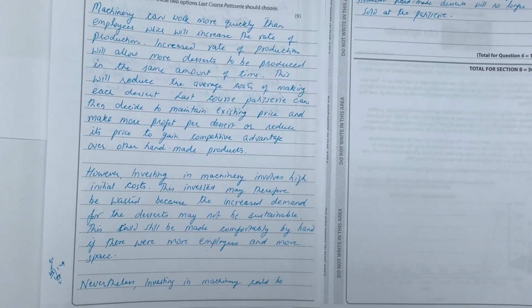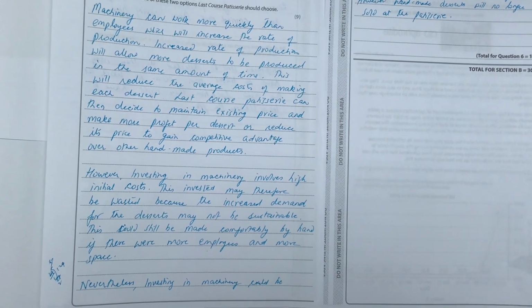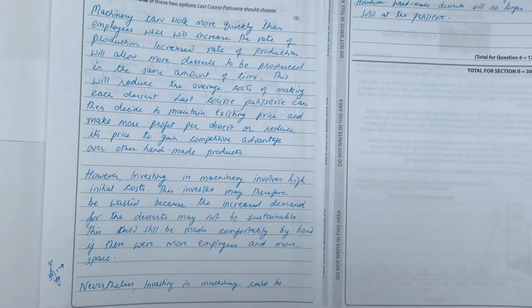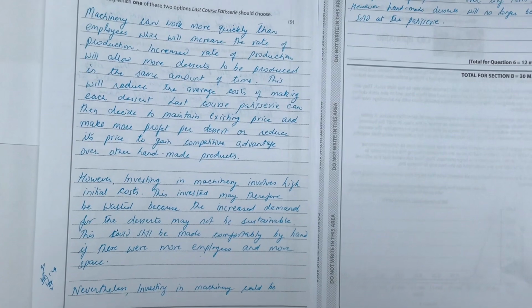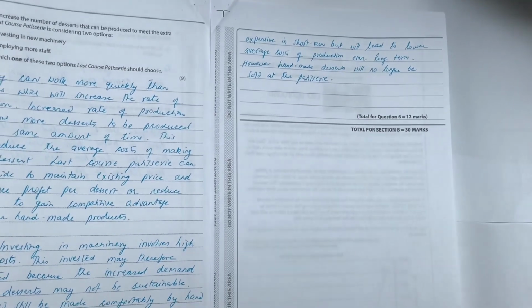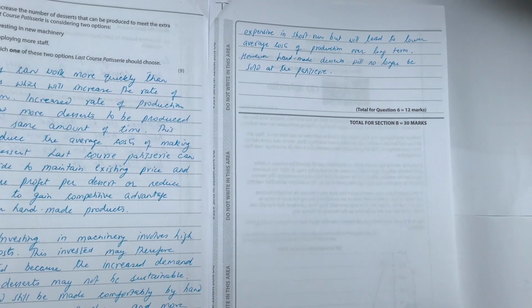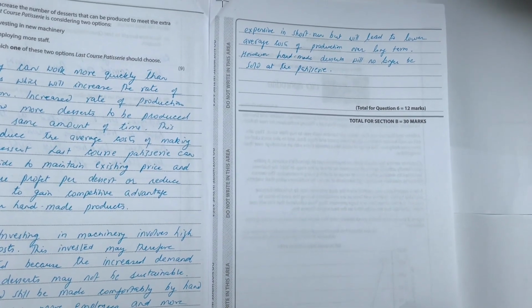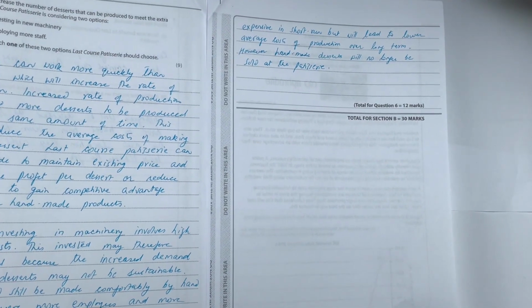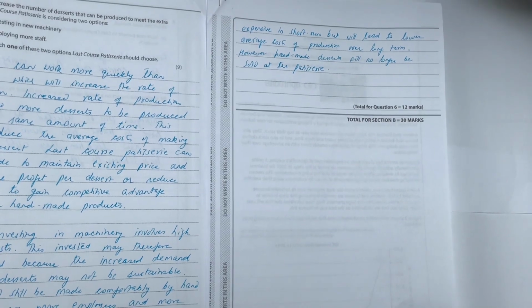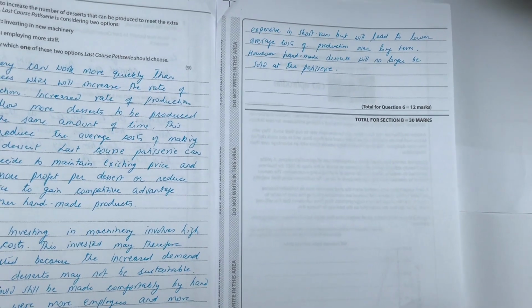This could still be made comfortably by hand if there were more employees and more space. Nevertheless, investing in machinery could be expensive in the short term, but will lead to lower average cost of production over the long term. However, handmade desserts will no longer be sold at the patisserie. So normally in your conclusions include short term and long term.